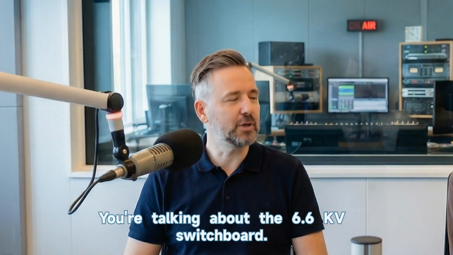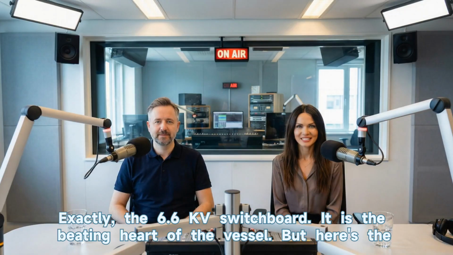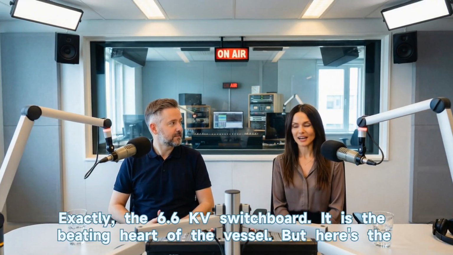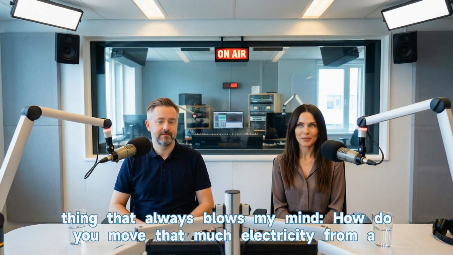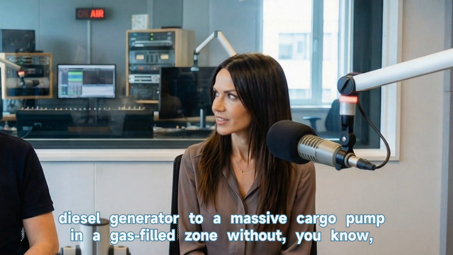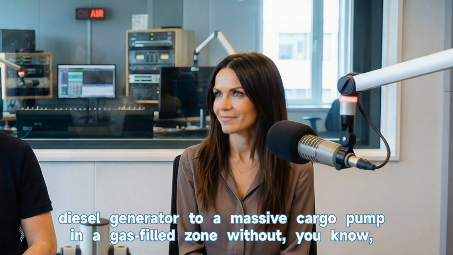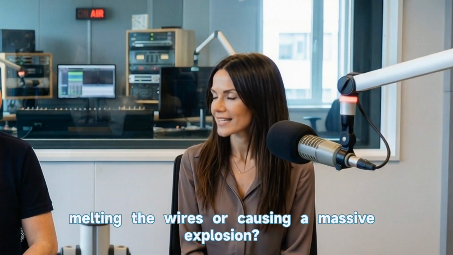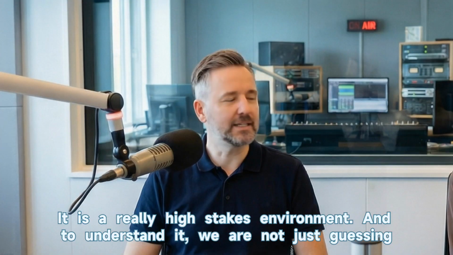You're talking about the 6.6 kV switchboard. Exactly, the 6.6 kV switchboard. It is the beating heart of the vessel. But here's the thing that always blows my mind. How do you move that much electricity from a diesel generator to a massive cargo pump in a gas-filled zone without melting the wires or causing a massive explosion? It is a really high-stakes environment.